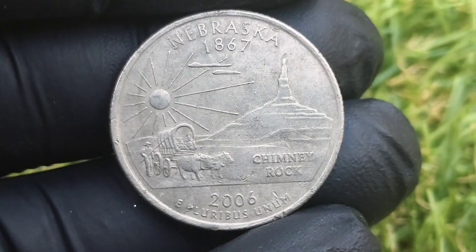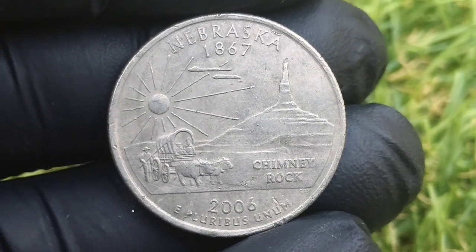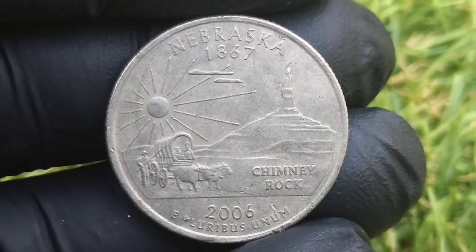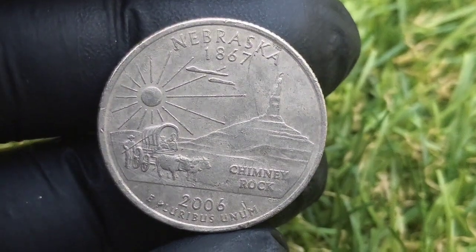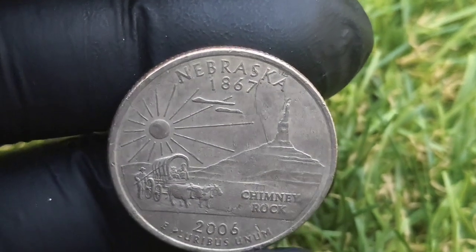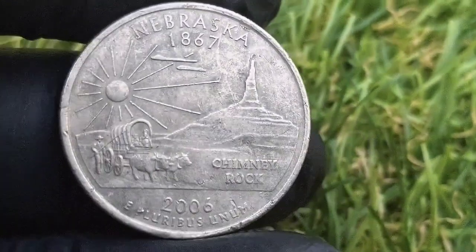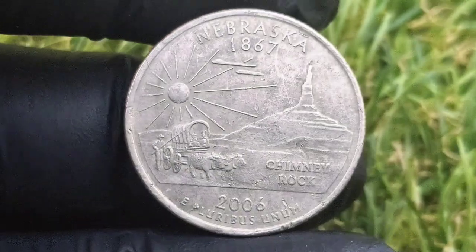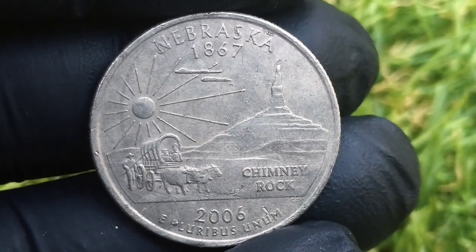The bison is an iconic symbol of Nebraska's natural heritage, as it once roamed in large herds across the plains before nearly becoming extinct in the 19th century. This image evokes the spirit of the American West and the state's strong ties to nature and wildlife conservation. Behind the bison is the outline of the state of Nebraska, with the inscription Nebraska appearing above the image, and the year of statehood, 1867, located beneath it.